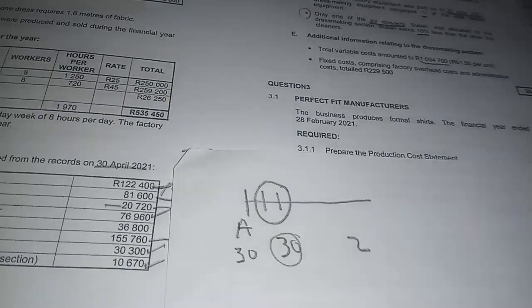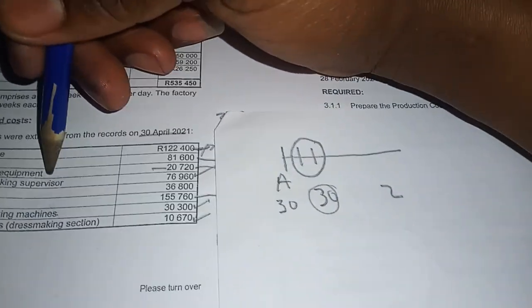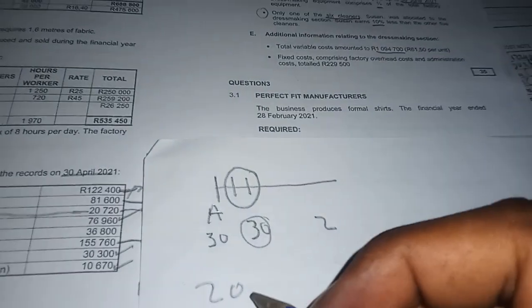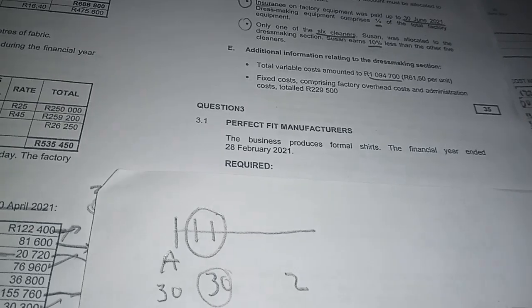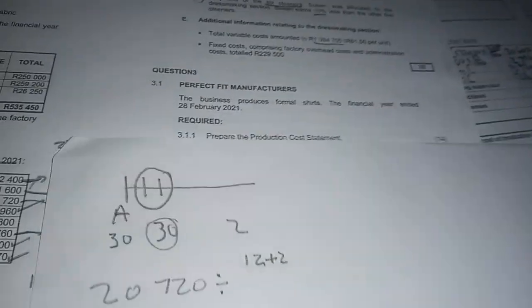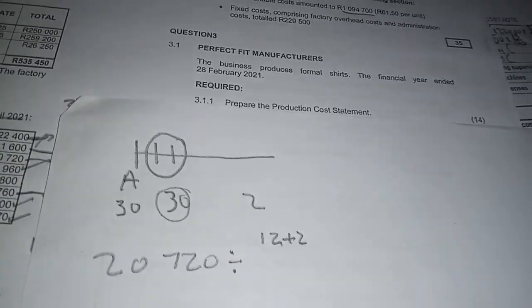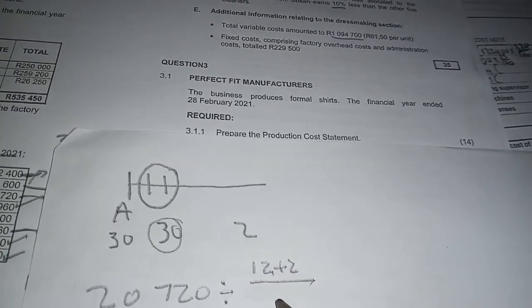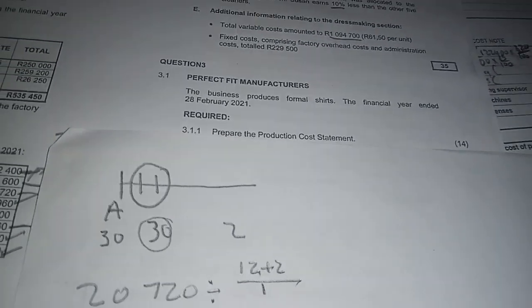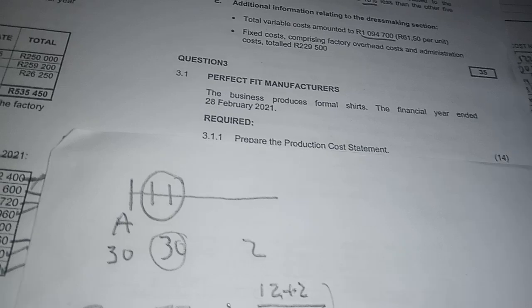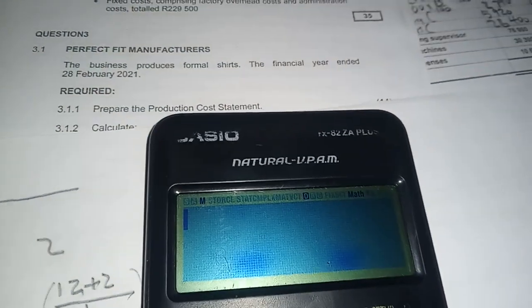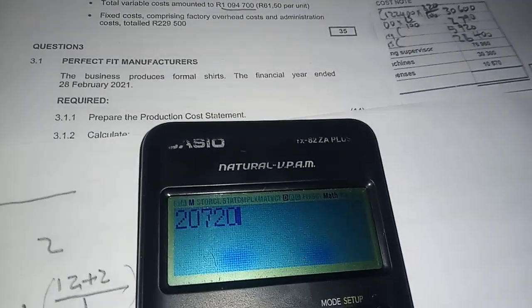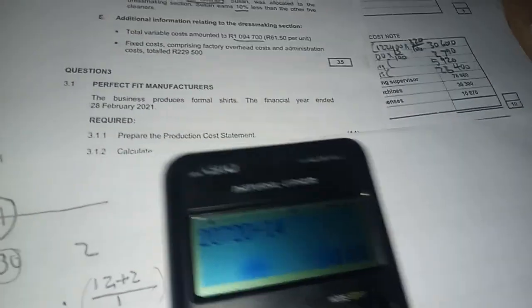Here is the amount for the insurance, which is 20,720. Then you're going to divide by 12 months plus 2 months in advance, because we have already paid for an extra 2 months, so it's going to be 14 months. So we divide 20,720 by 14. Why are we dividing by 14?